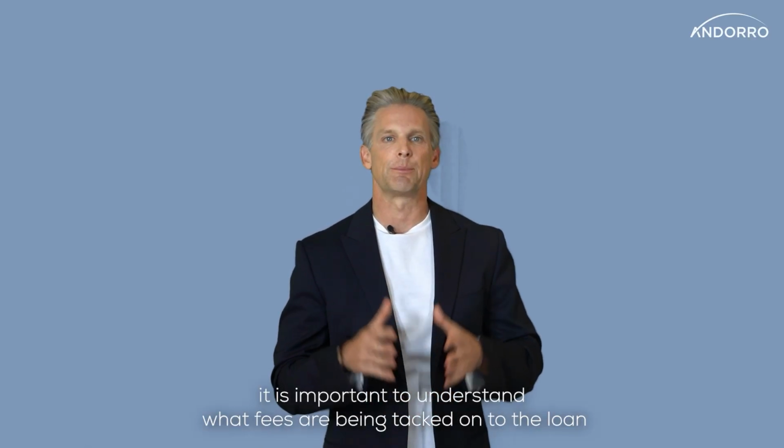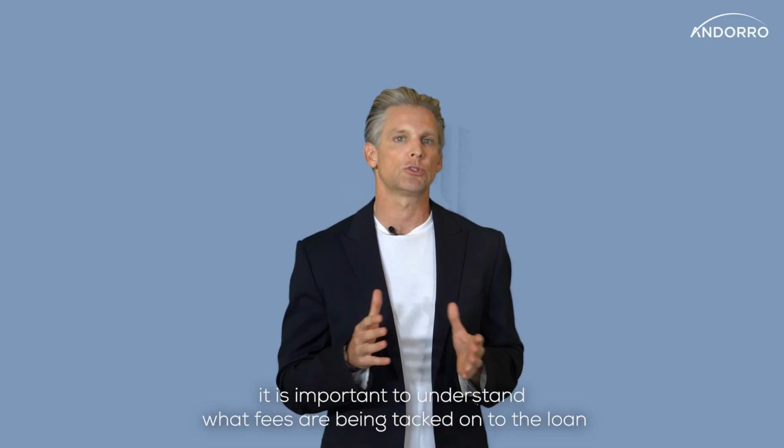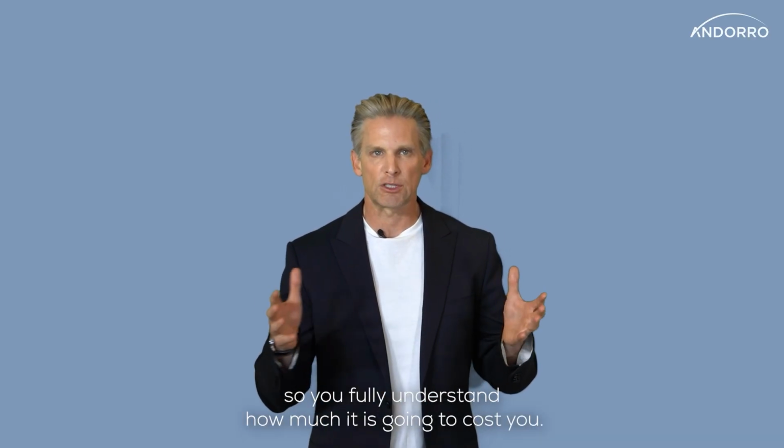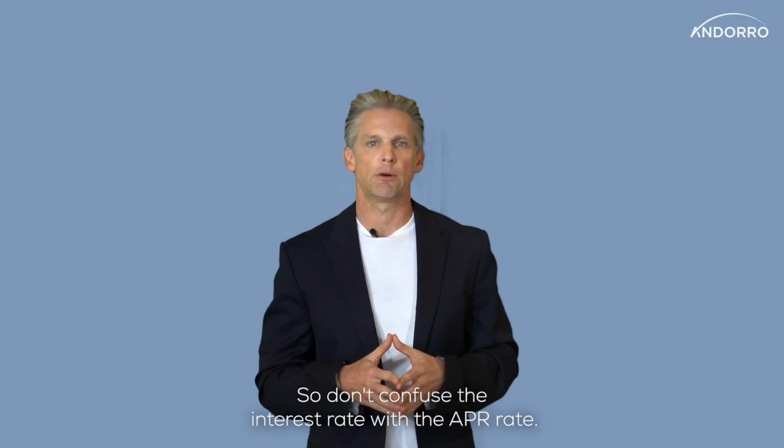When borrowing money, it's important to understand what fees are being tacked onto the loan so you fully understand how much it's going to cost you. So don't confuse the interest rate with the APR rate.